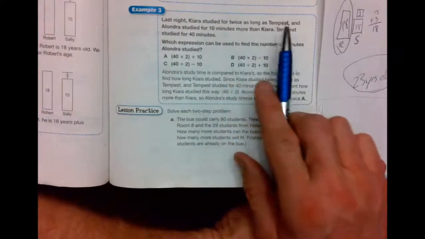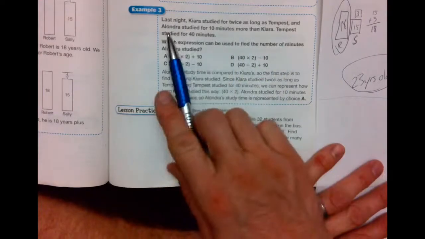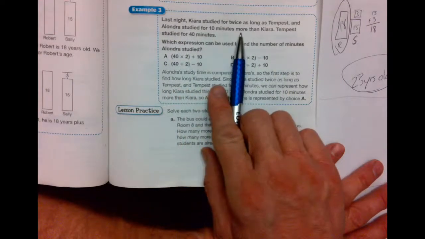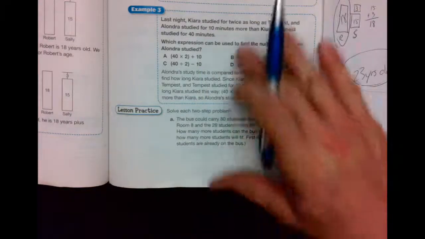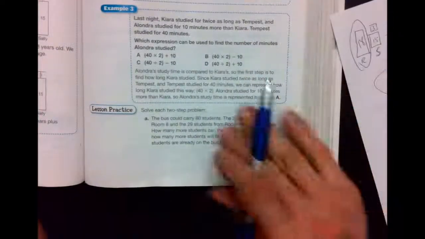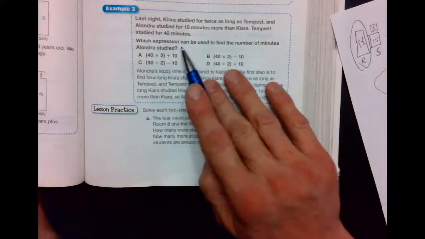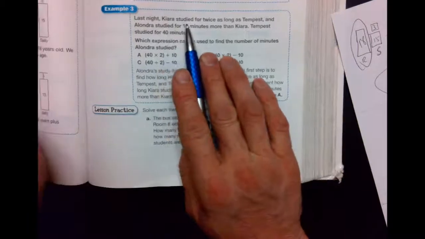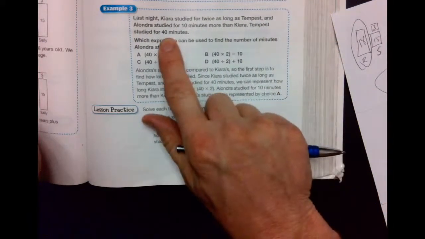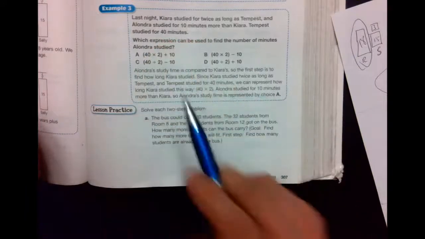All right, example number 3. Last night, Kiera studied for twice as long as Tempest, and Alonda studied for 10 minutes more than Kiera. Tempest studied for 40. So first of all, they want to give us a multiple choice here. Which expression can be used to find the minutes that Alonda studied? So Kiera studied for twice as long as Tempest, and Tempest studied for 40. So we need 2 times 40.